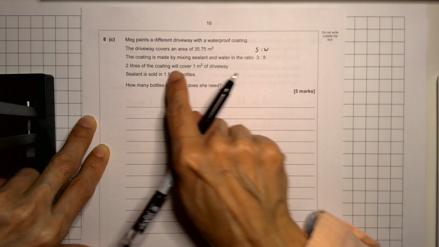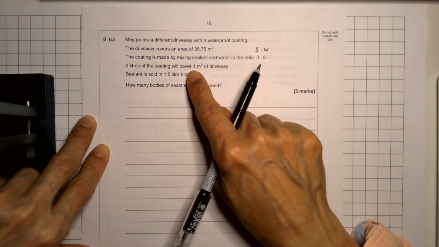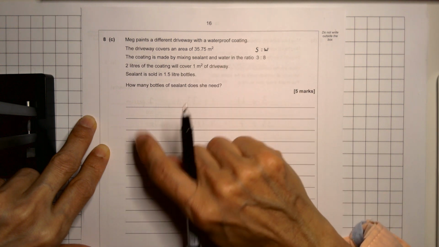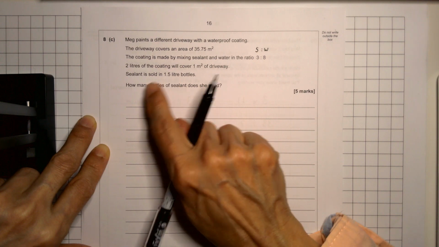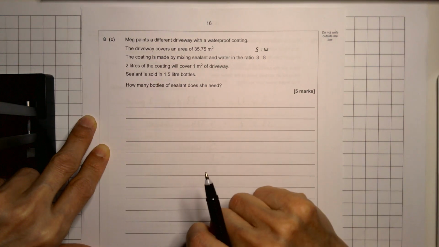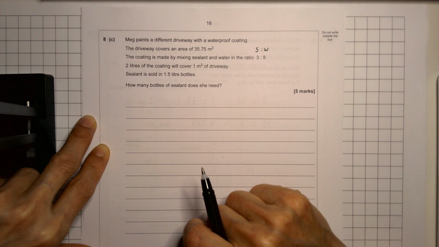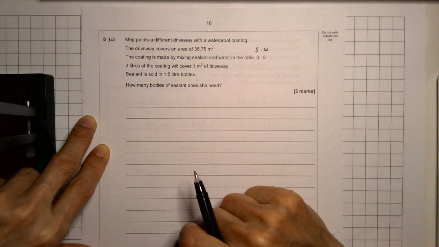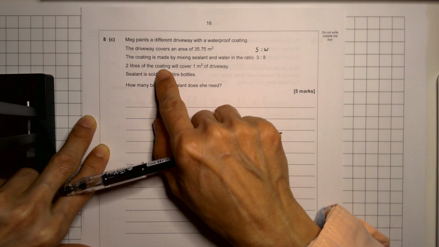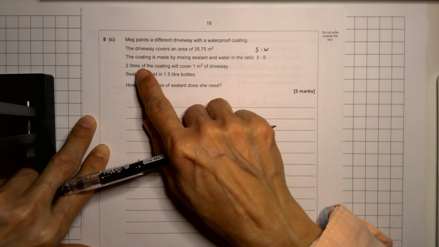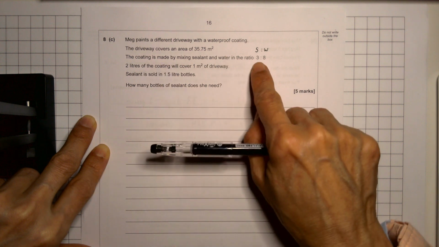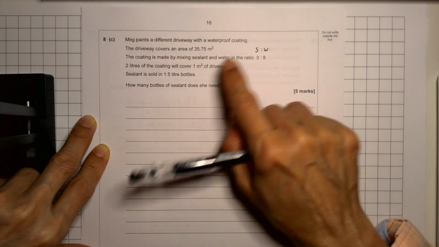2 litres of this coating covers 1 meter squared of the driveway. The sealant is sold in bottles of 1.5 litres, and they're asking us how many bottles we need. So we're going to have to work out how much coating we need to cover the whole driveway. We're then going to have to work out, if we know how much coating, how much of that is sealant, and then afterwards we're going to work out how many bottles.